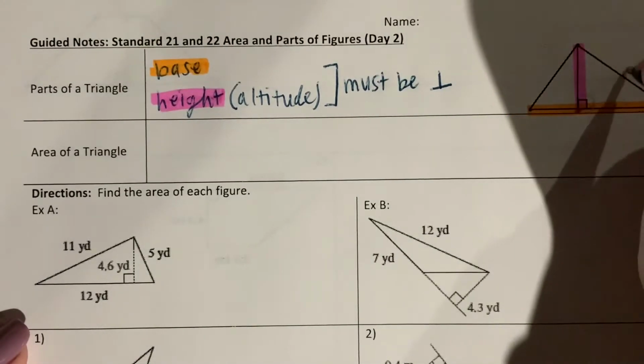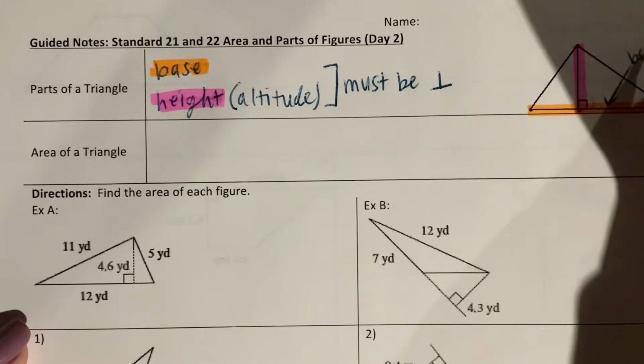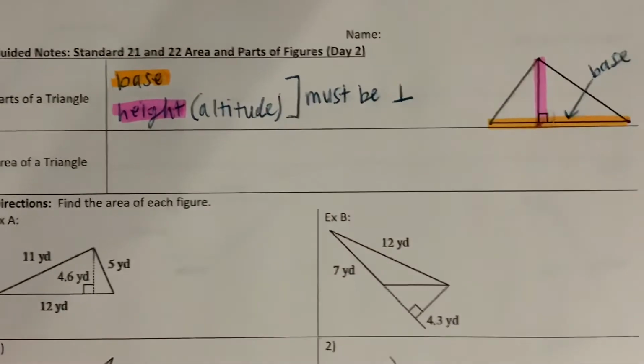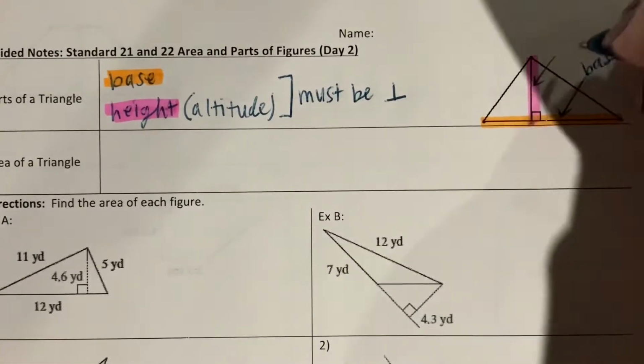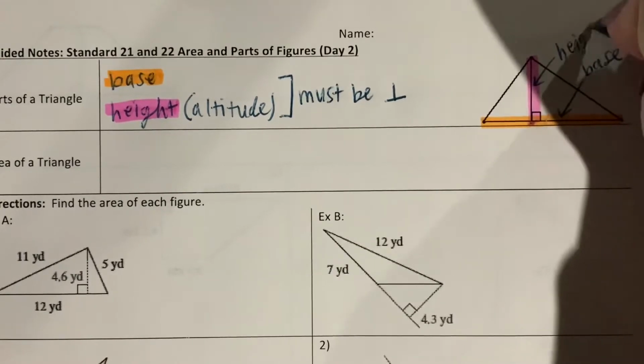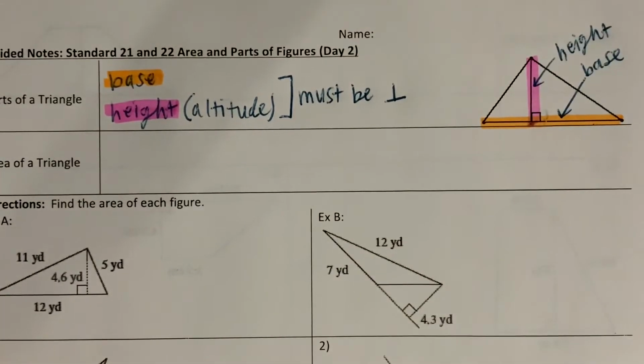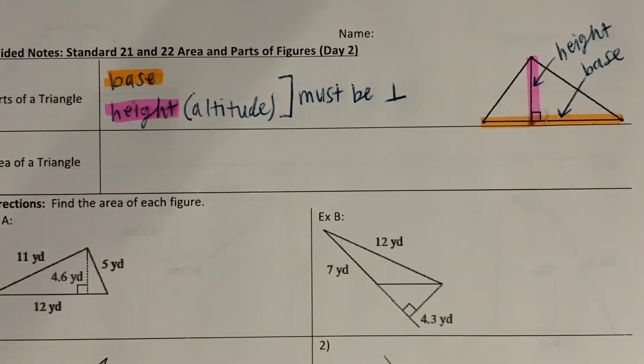We could label if we like. Here's our base, and here's our height. Base and our height of the triangle. We're going to talk about area of a triangle.